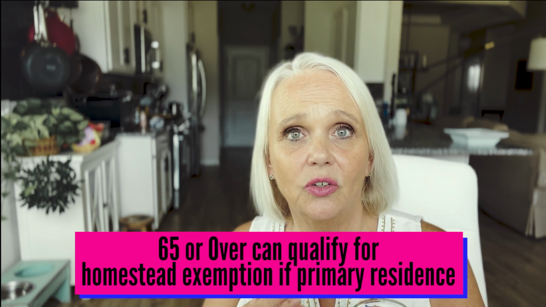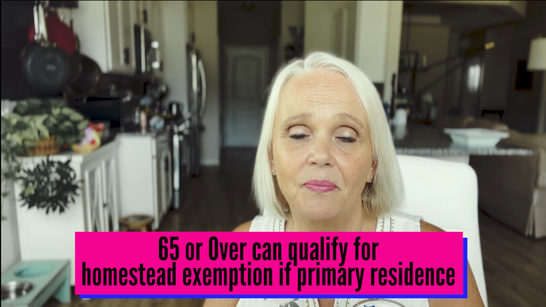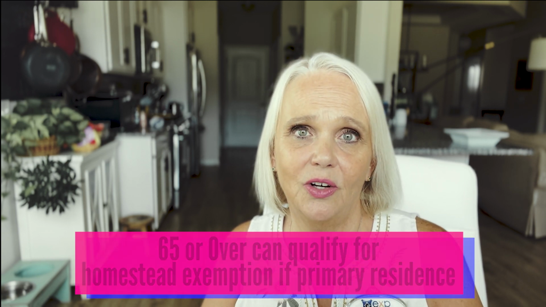If you are 65 or over, you will qualify for a homestead exemption, providing it is your owner-occupied property. So that will give you a little bit more break. They'll take $50,000 off of basically the value that they assess it for, and then they'll tax you off that rate. So in Jasper County, that saves you about $500 a year, and in Beaufort County, it probably would be a little bit less because of the tax base being a little bit less to begin with.